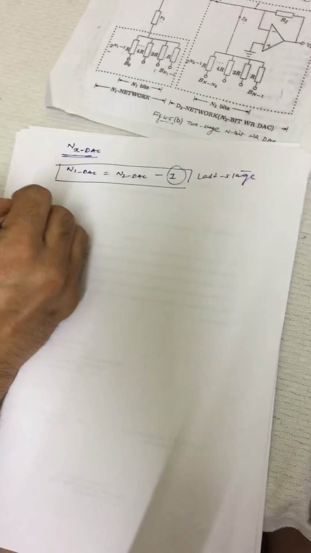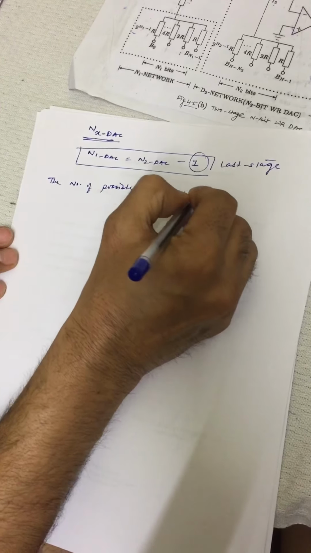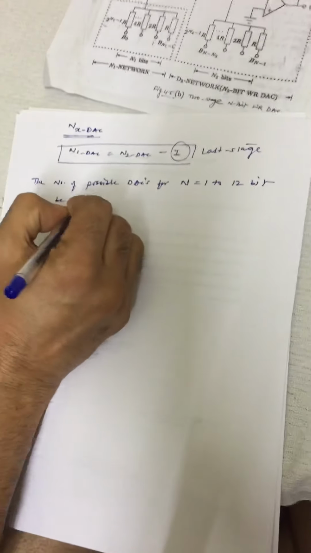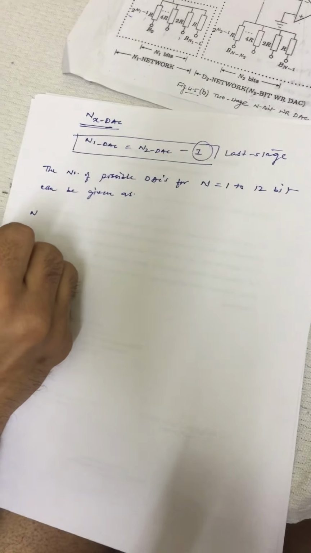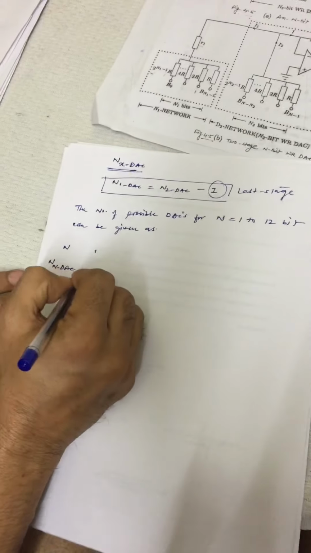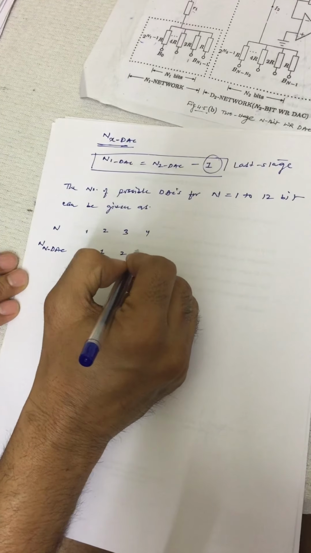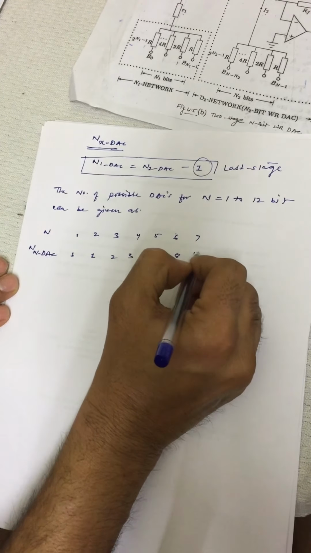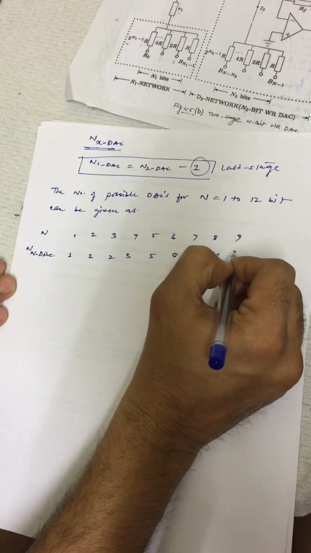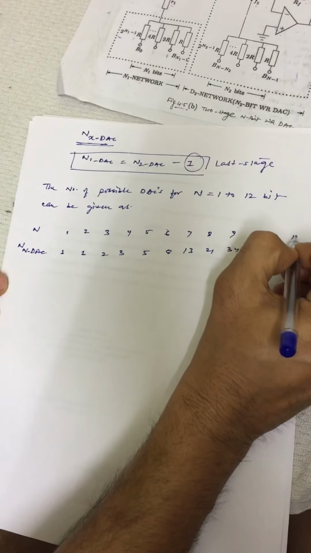So, for example, the number of possible DACs for n equals 1 to 12 bits can be given as follows. For n bit, the total number of DACs: for 1 it is 1, for 2 it is 1, for 3 it is 2, for 4 it is 3, for 5 it is 5, for 6 it is 8, for 7 it is 13, for 8 it is 21, for 9 it is 34, for 10 it is 55, for 11 it is 89, and for 12 it is 144.